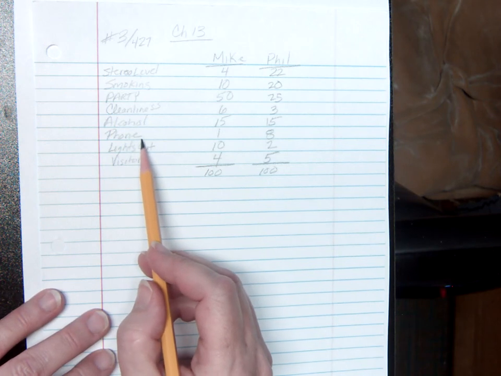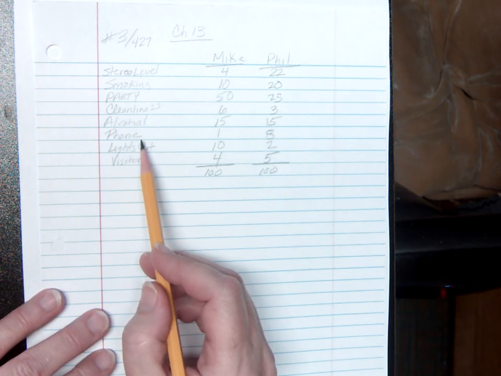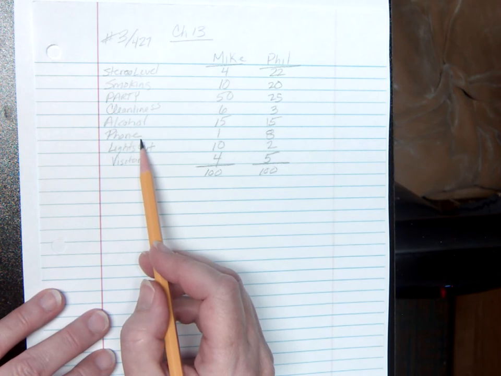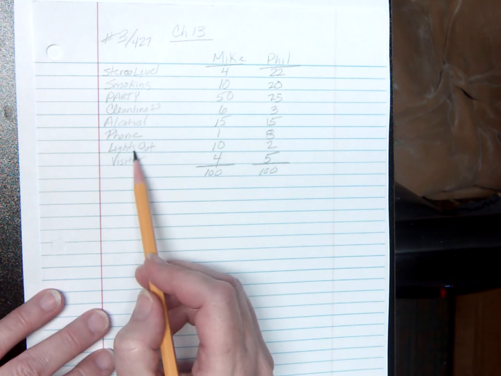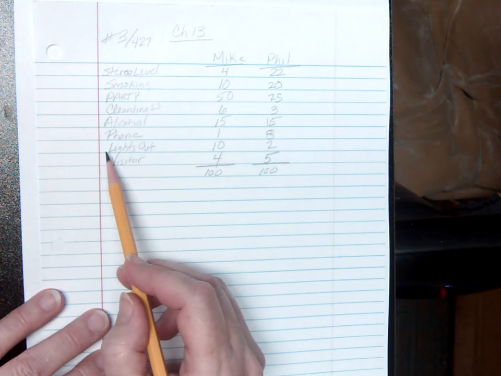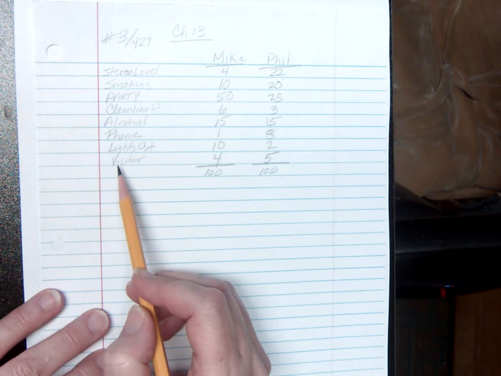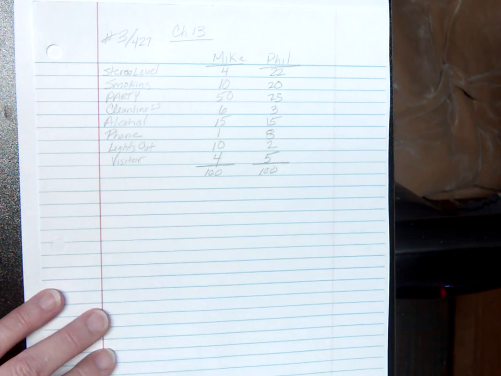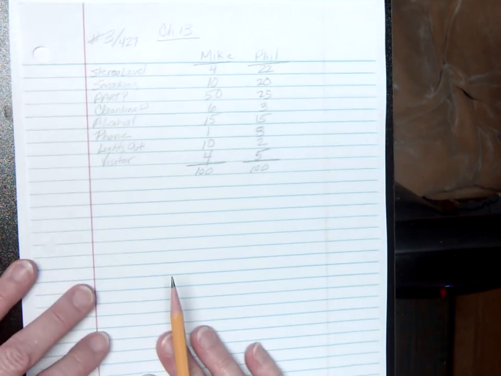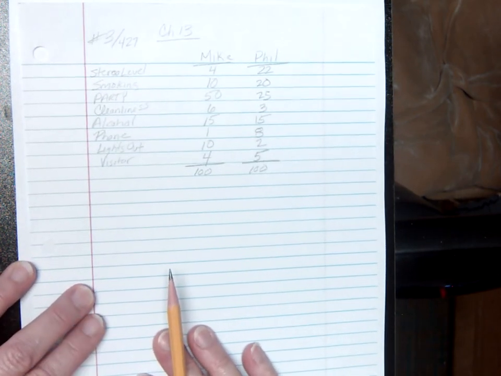It used to be when you were in college, you had a phone that you shared with your roommate. Now everybody has a cell phone. Lights out time, so that's when you're going to keep things quiet after a certain hour, and then some visitor regulations on when people can come in and out. So these are the areas that are in question.